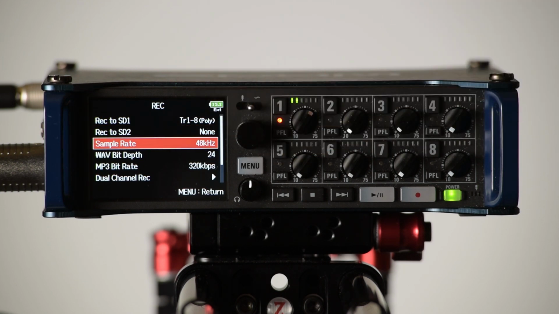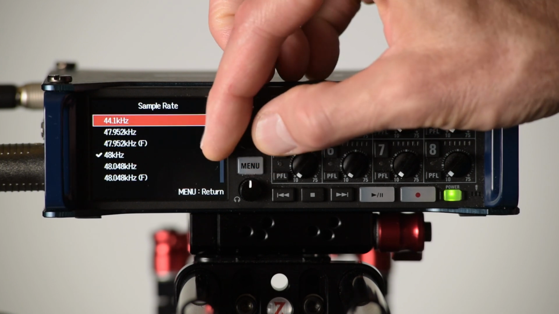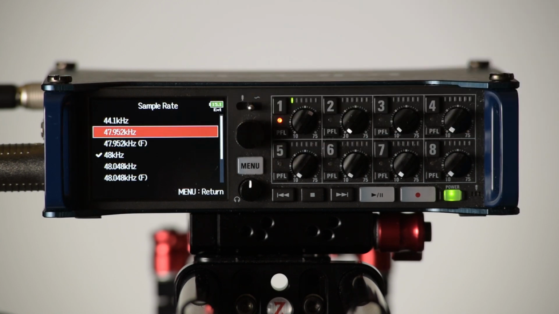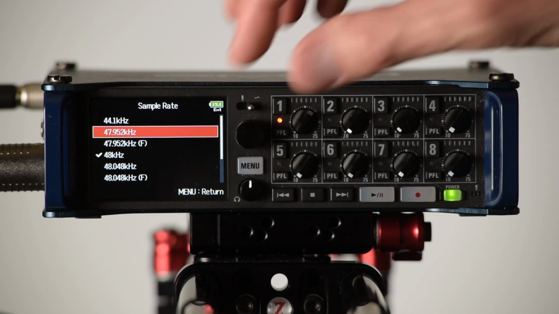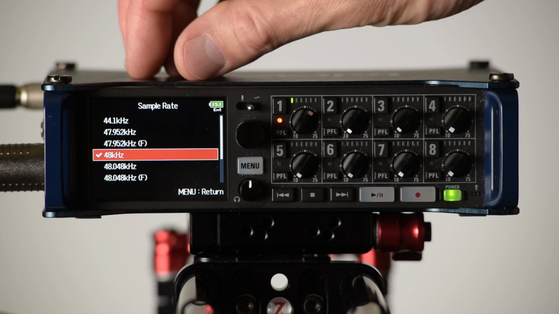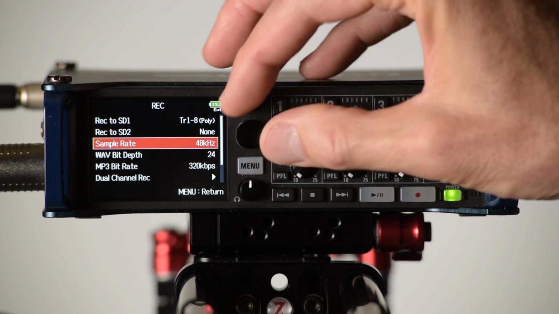Next item up is sample rate. Now, sample rate for most video is typically 48 kilohertz. You can see there are lots of other options here. And some of these have to do with higher end productions, to be honest. So we have this 47.952 kilohertz. We also have this 48.048 kilohertz. I would typically stick with whatever is going to match your camera's footage. So in most cases, it's going to be 48 kilohertz. So I would typically leave it at that if you're not sure.